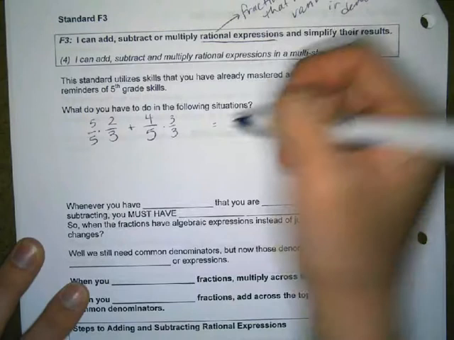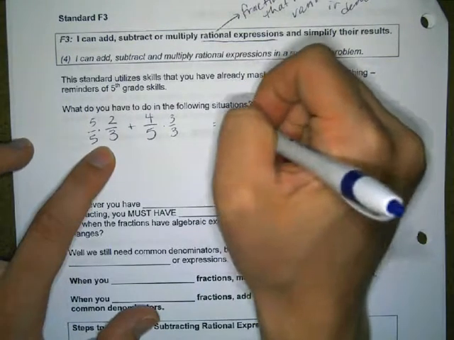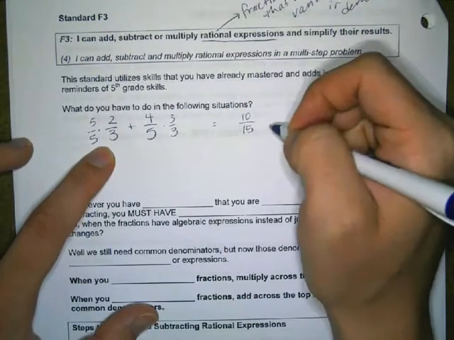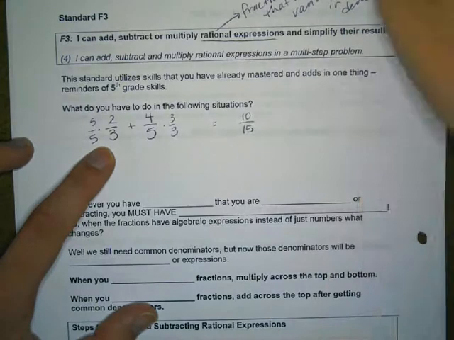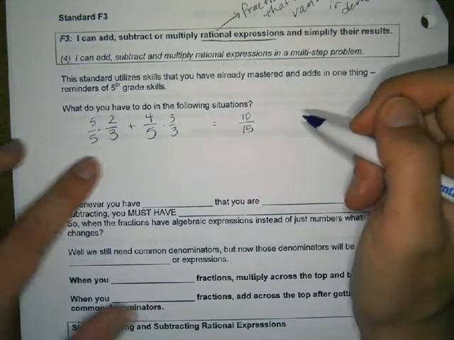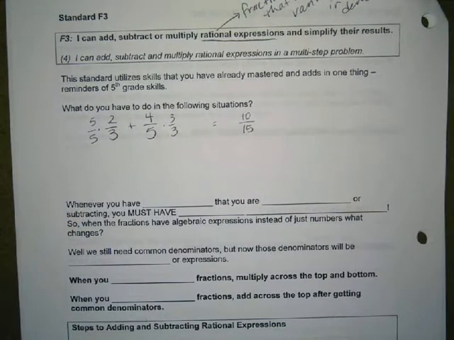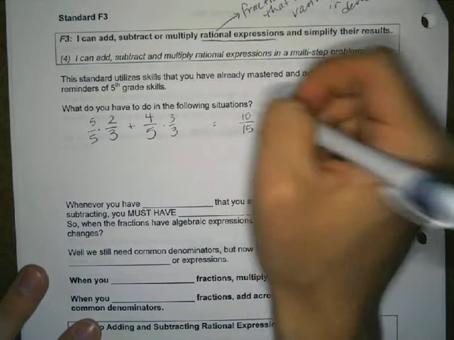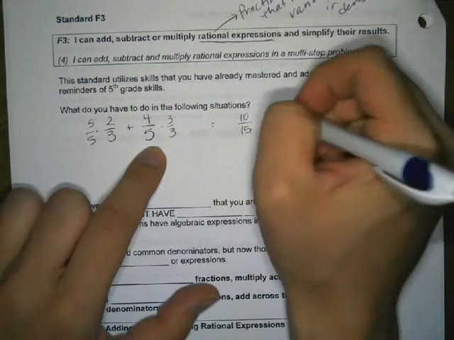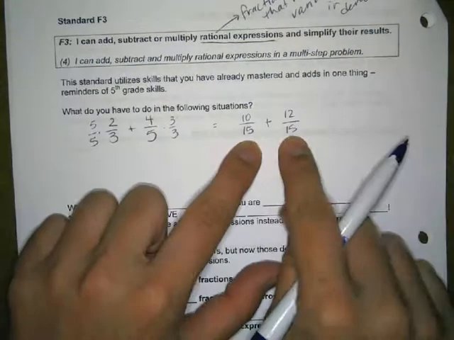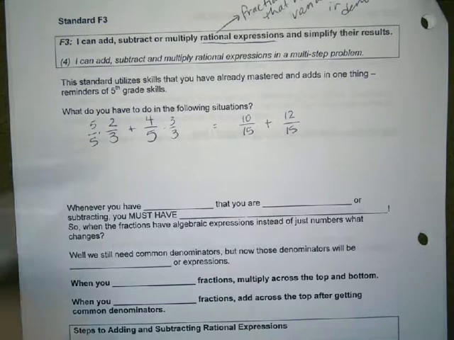And so then you'd get 10/15. Now, is 10/15 technically still 2/3? Yeah. So when you're getting common denominators, you're not changing the value of the expression. It's still 2/3. You're just changing the way that it looks so that you can manipulate the equation. So in this case, we have 12/15. Now that I have common denominators, it's going to become 22/30, right?